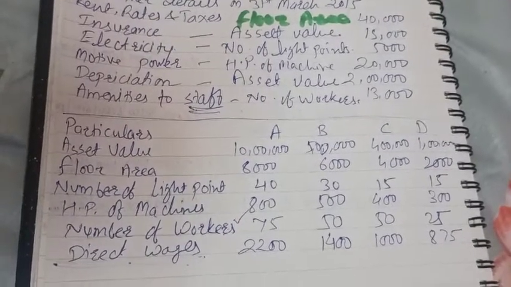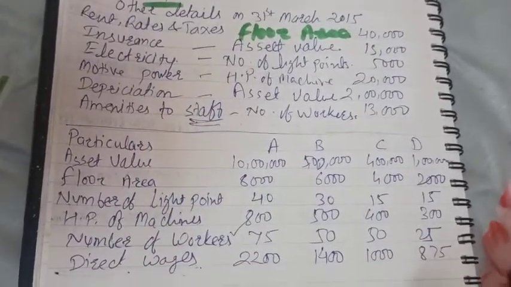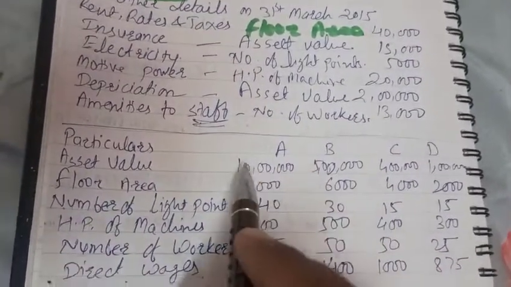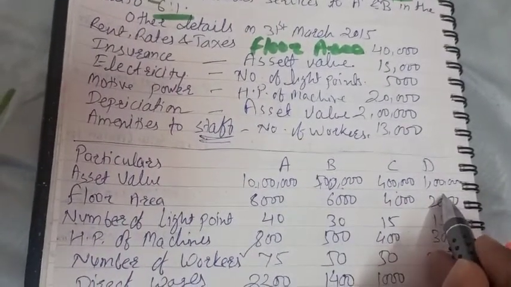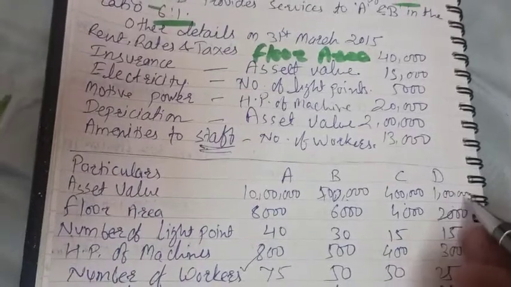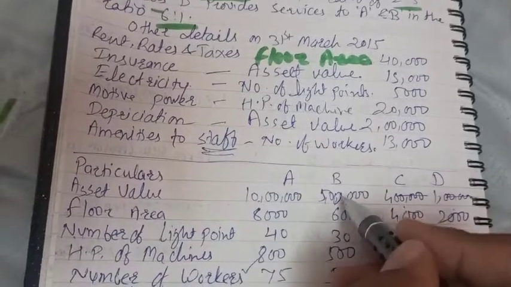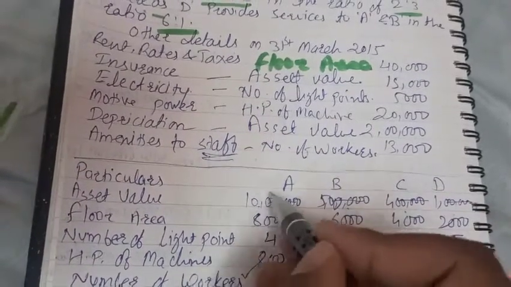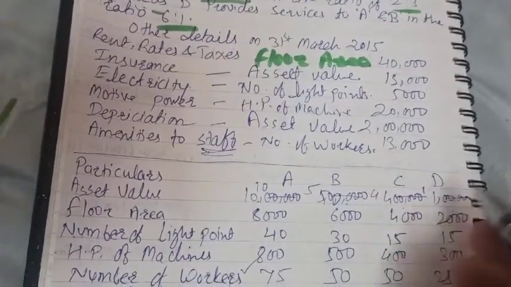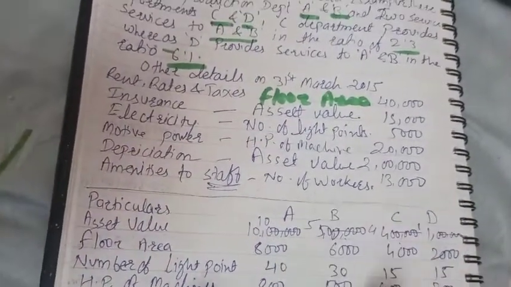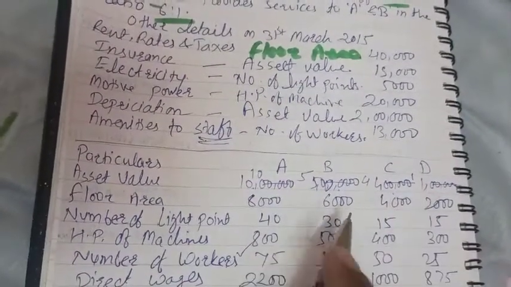Now the second thing which we have to do is calculation of ratios. Simple. Here 10 lakh, 5 lakh, 4 lakh, 1 lakh. We have to remove the excess zeros, that is 5 zeros. So the ratio is 10:5:4:1.